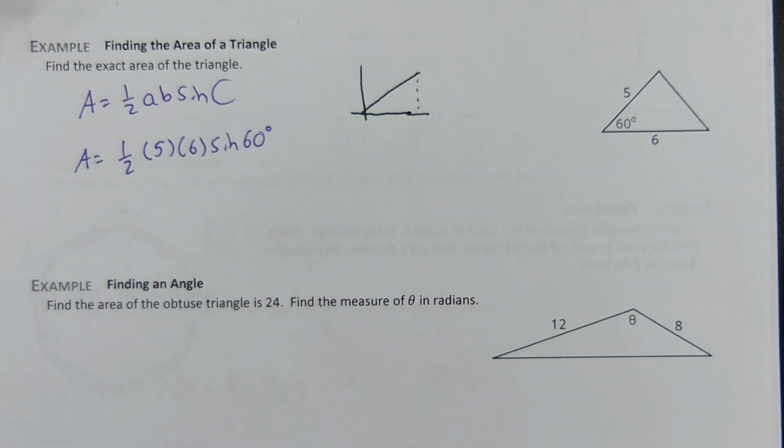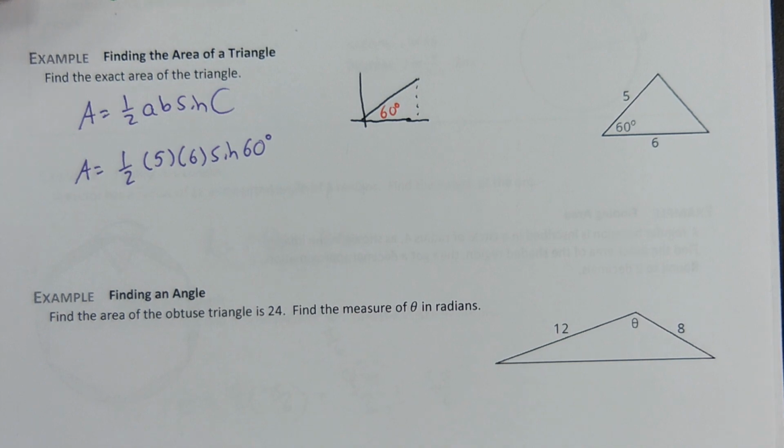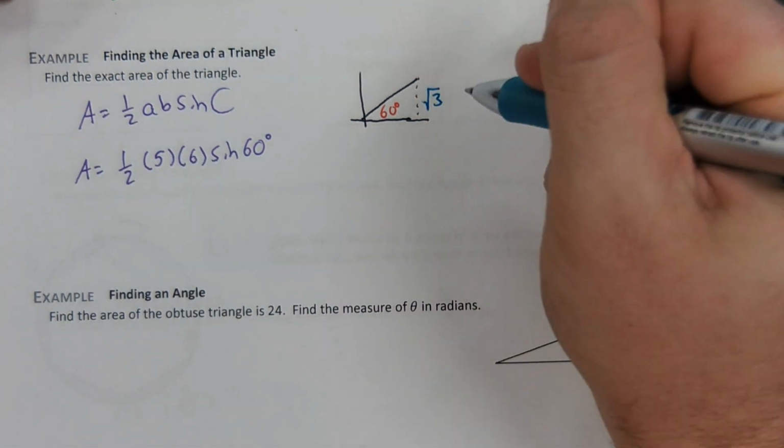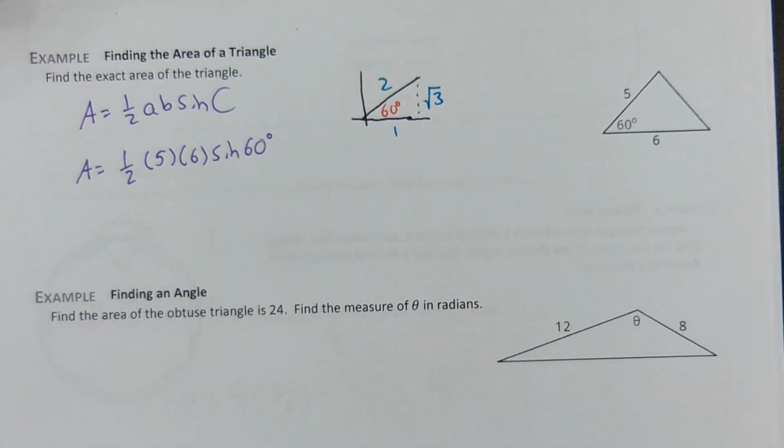I don't have my unit circle memorized, so I'm throwing together a quick little reference triangle for myself. Across from a 60 in a 30, 60, 90 will always be a root 3. Next to it will be a 1, and there'll be a 2 right there. Sine is y over r.